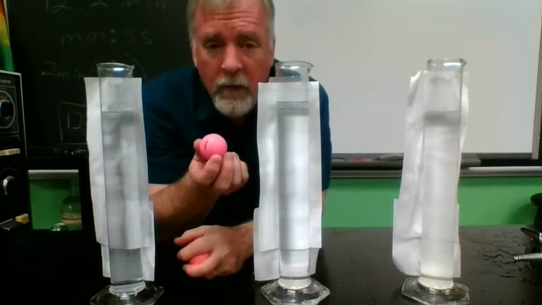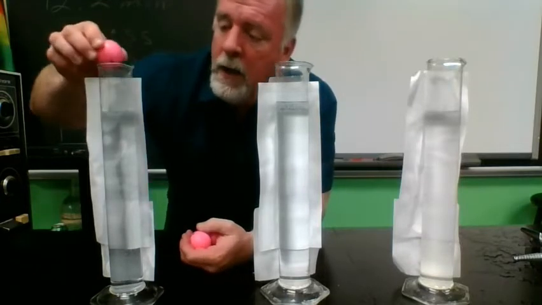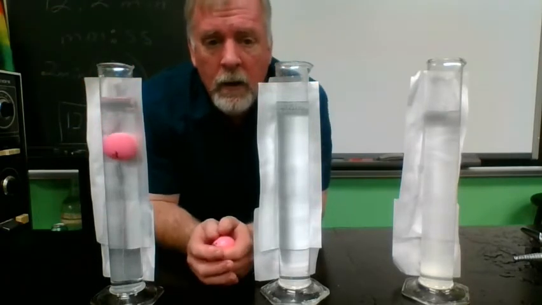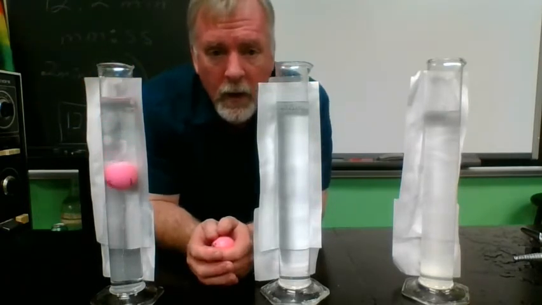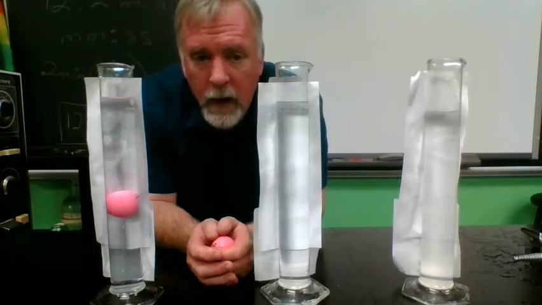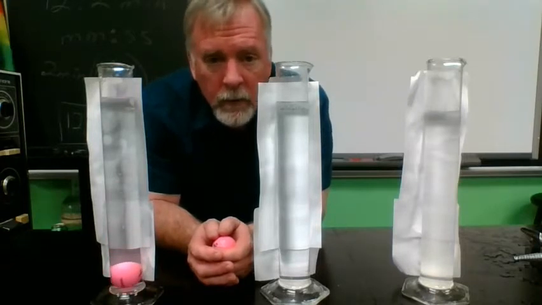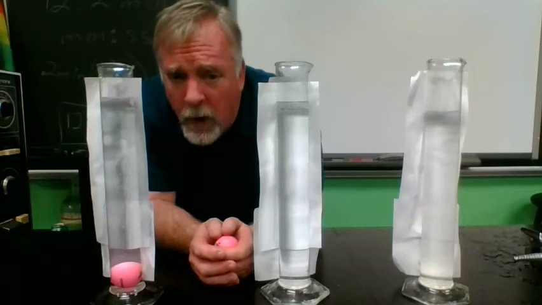So I'm going to take this first golf ball, right? They're all the same golf balls, and I'm going to drop it into the water here. And we're going to watch that golf ball. It's going down, down, down, down, down. Awesome. So what does that tell you about our golf ball?